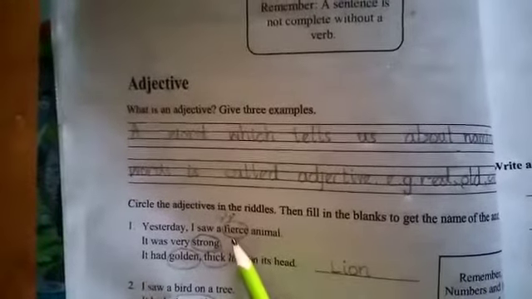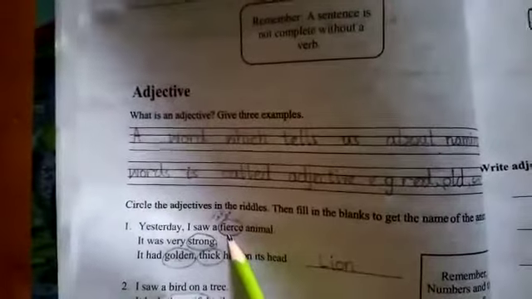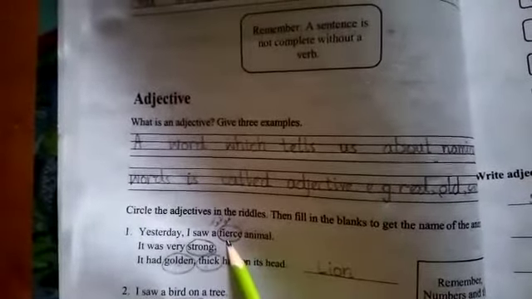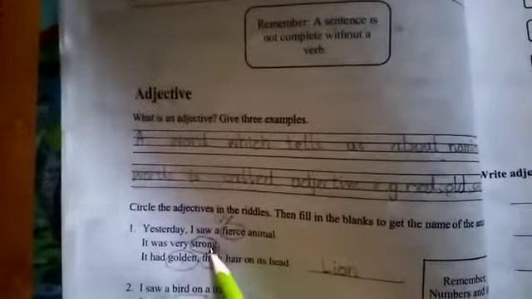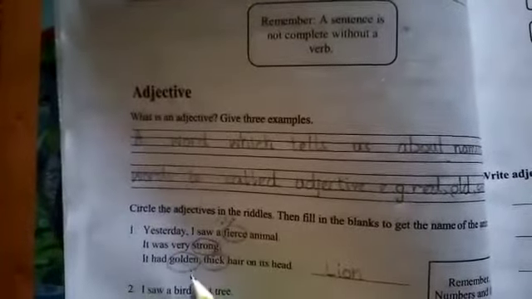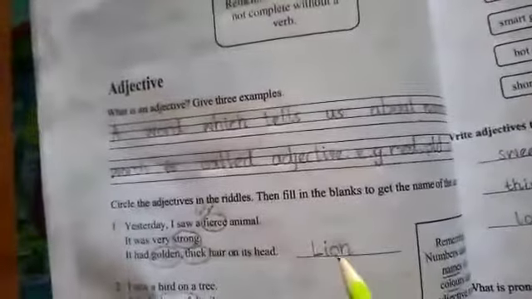First is strong, and it is an adjective. It is also a quality. It tells us about the noun. Golden and thick. So these things tell us about the animal, that is lion.